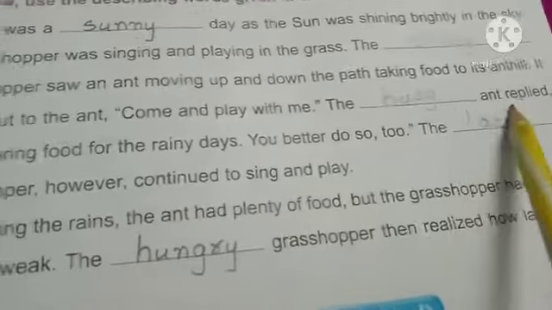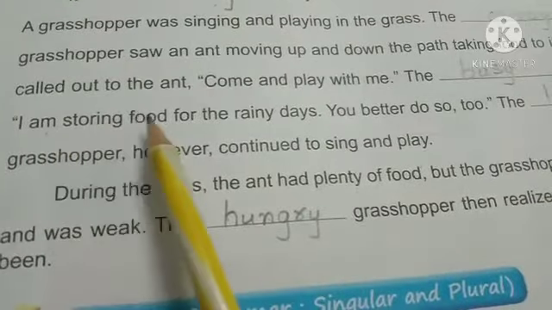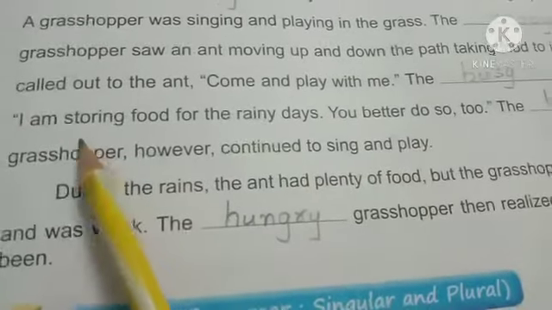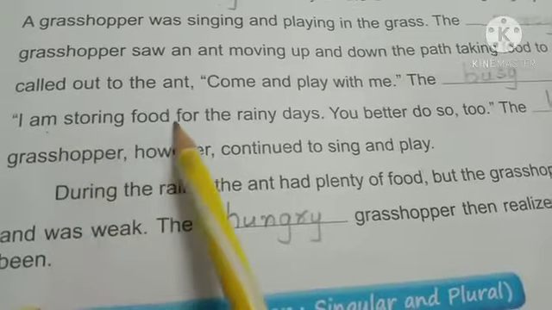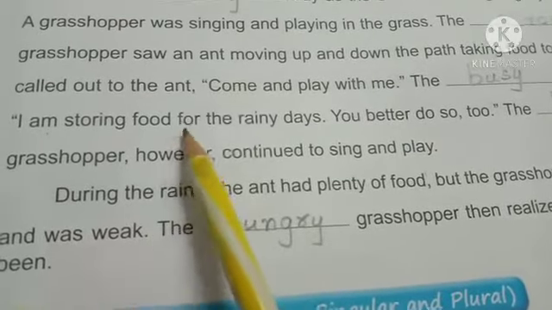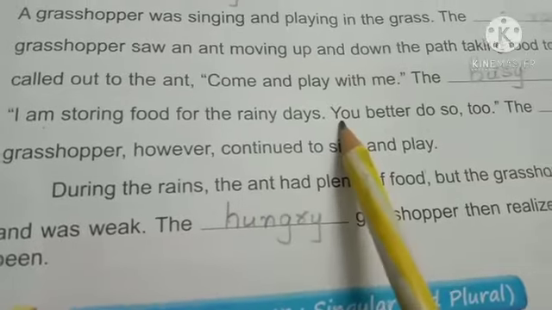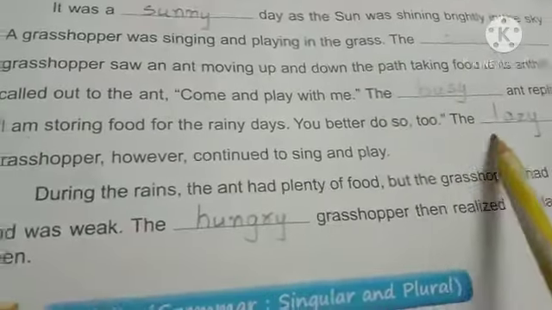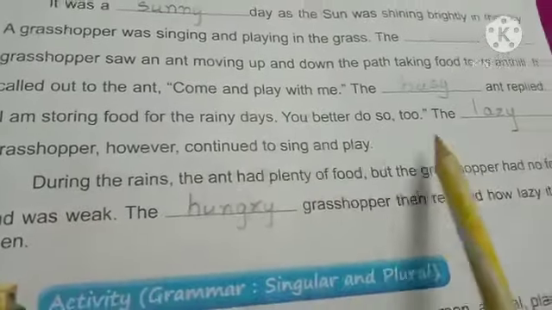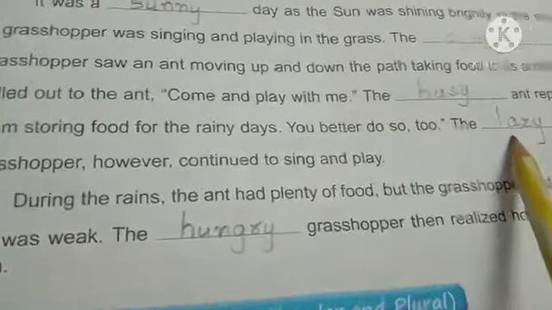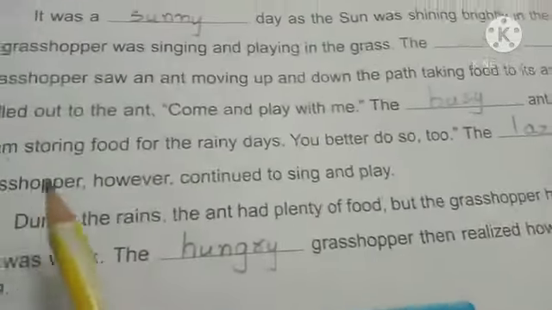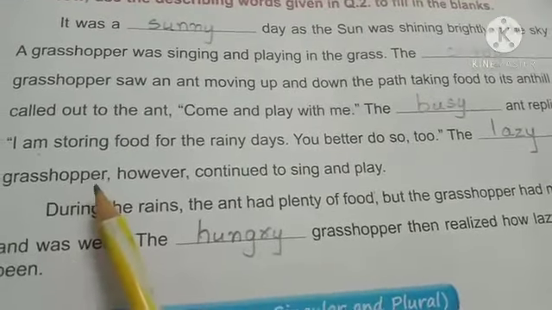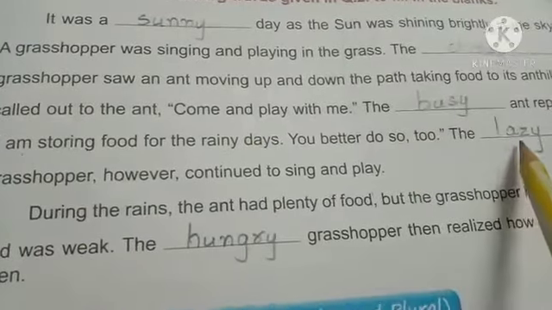The busy ant replied, "I am storing food for the rainy days. You better do so too." What did it reply? Ant said, I am storing food for the rainy days. It is calling even the grasshopper, you also come and do so too. The lazy grasshopper. Here see what kind of grasshopper is here? Lazy. The describing word is lazy because it was just wasting the time by singing and dancing. It was not collecting food for the rainy day. So that's why we have used lazy.